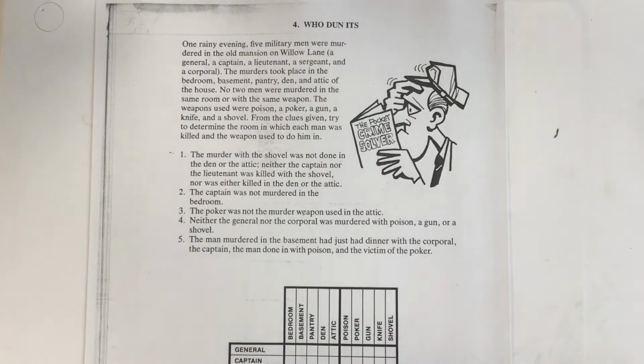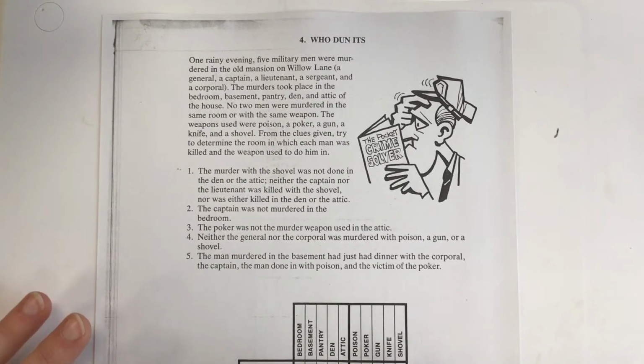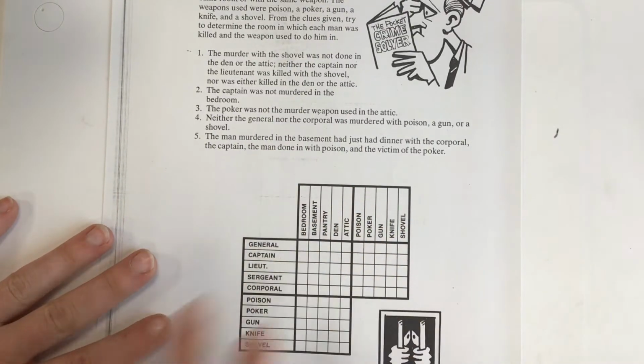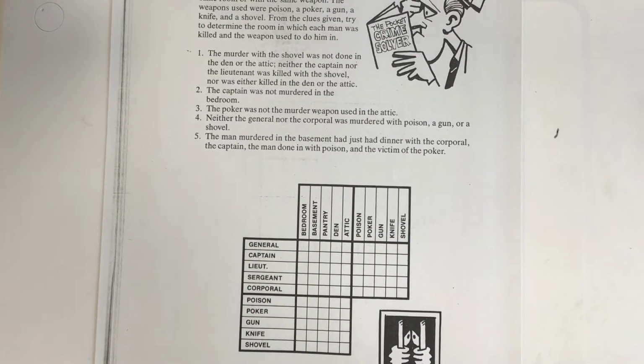Guys, it's me, Mrs. Main, here to give you some tips and tricks for our optional extra bonus grid logic puzzle, Whodunnits. Now, here's the story, here are the clues, and then here's the box. It looks a little bit different from the other logic grid problem that we did, so I want to give you some tips and tricks.